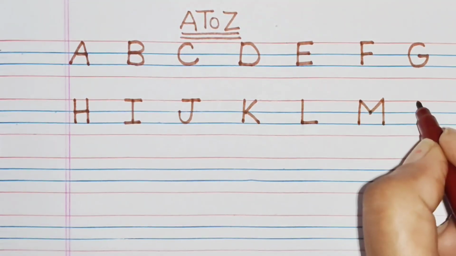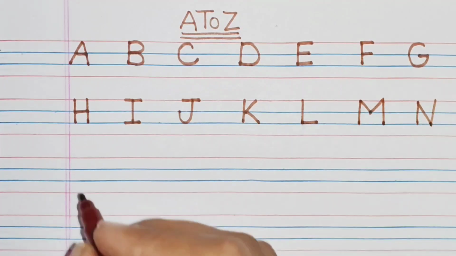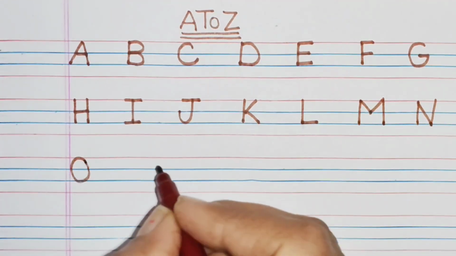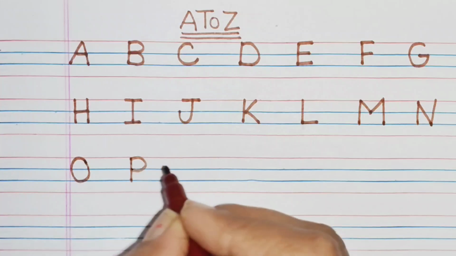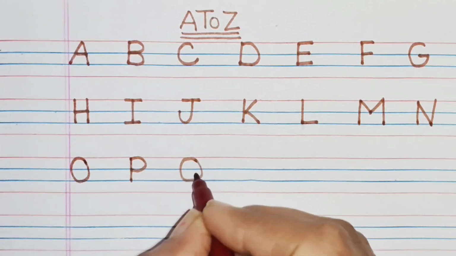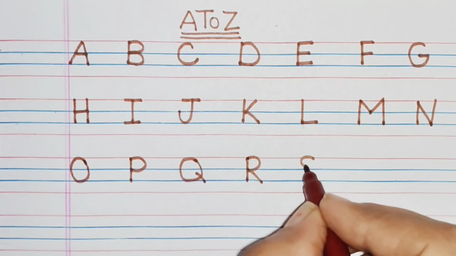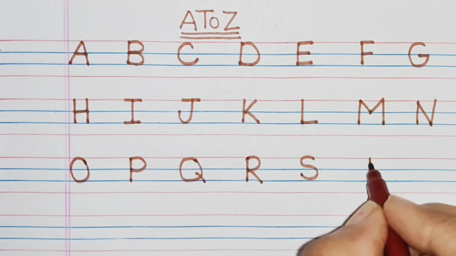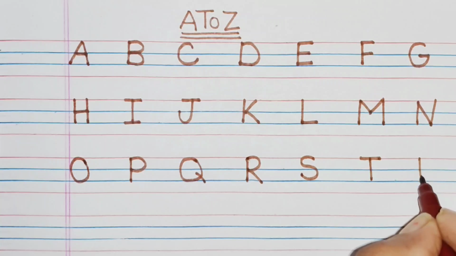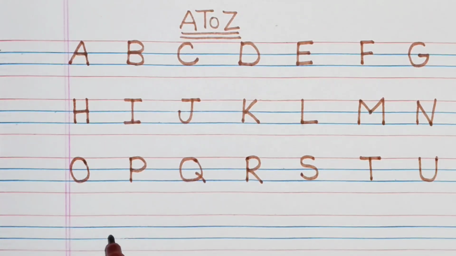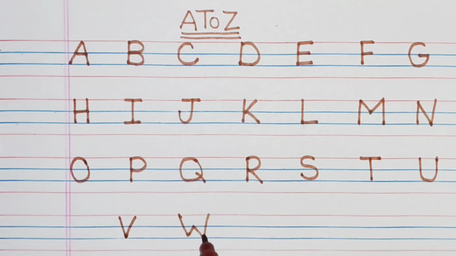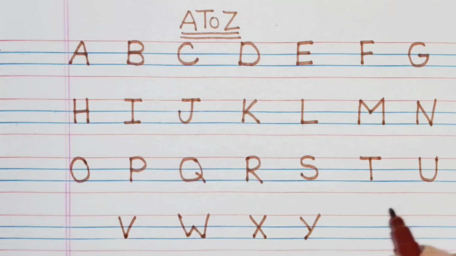M for monkey, N for net, O for orange, P for pigeon, Q for queen, R for rabbit, S for sun, T for tiger, U for umbrella, V for van, W for water, X for X-ray, Y for yak, Z for zebra.